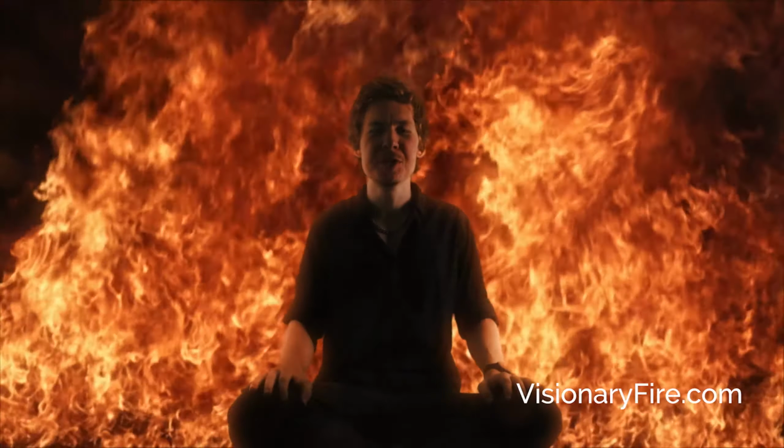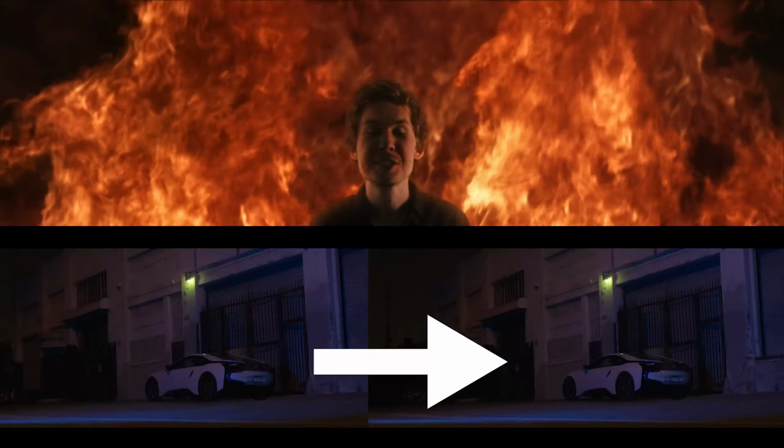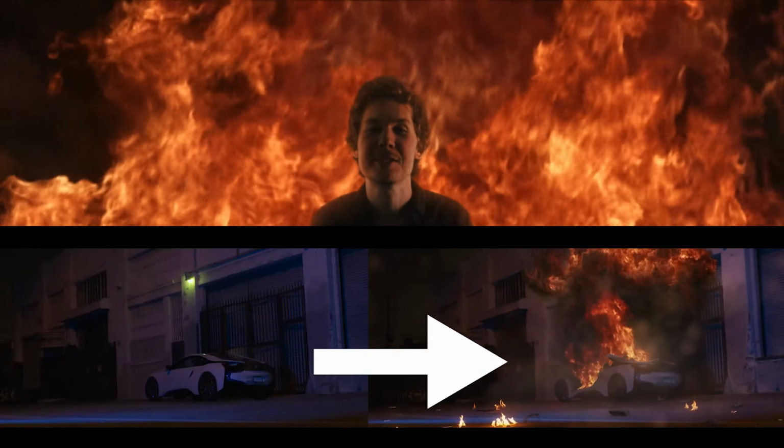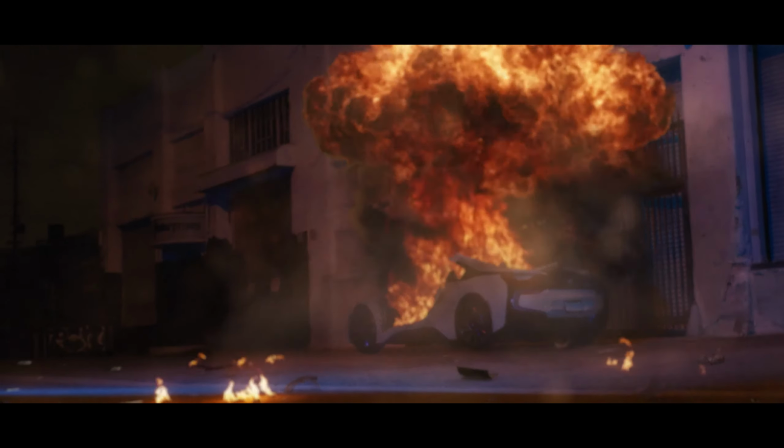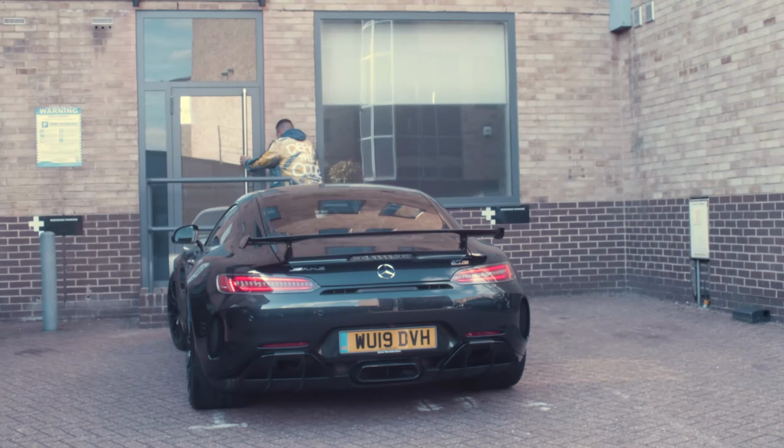Welcome back, my wizard. The crazy part about these car explosions is they were created from a single image, basically. I'm gonna give you gobs of free stock footage that goes along with this tutorial. Everything you see in this car explosion.